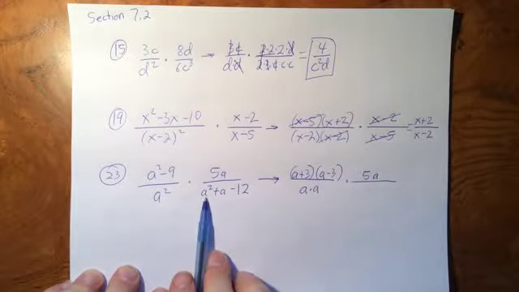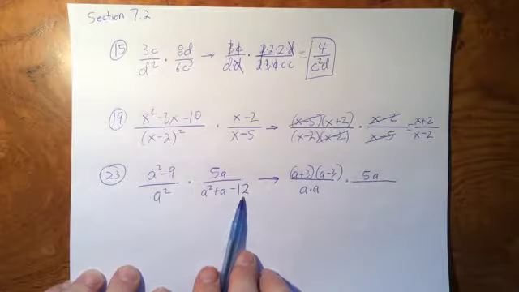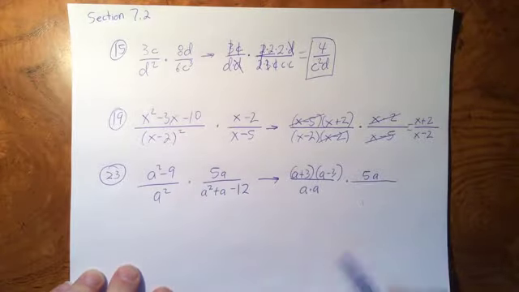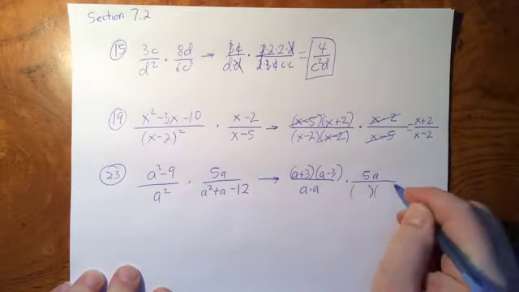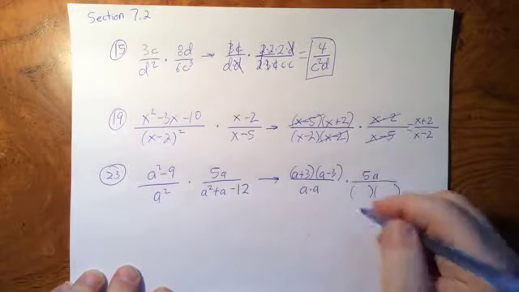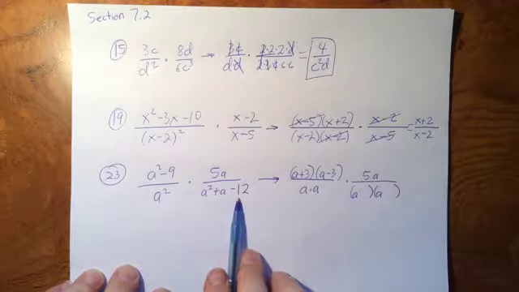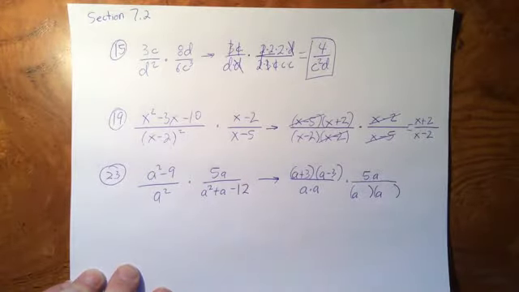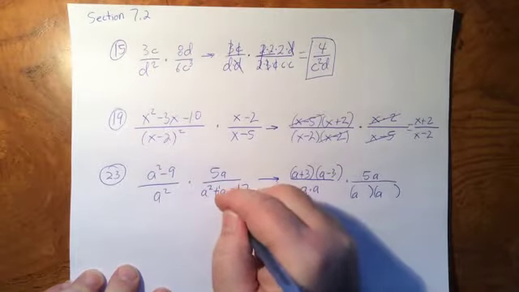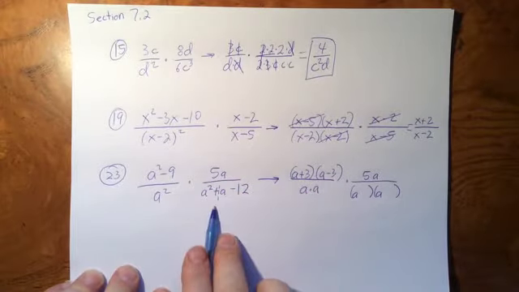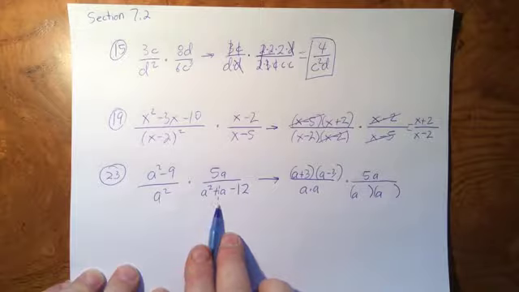But now we have the trinomial a squared plus a minus 12. This again is a trinomial that can be factored into two binomials. A squared is a times a, so I begin with that. But now I look for two numbers that have a product of negative 12 and have a difference of positive 1. Now, the 1 is not there for you to see, but if it's just plus a, they don't bother to put the 1. It's not necessary. If it helps you to put a 1 there, please go ahead and do so.